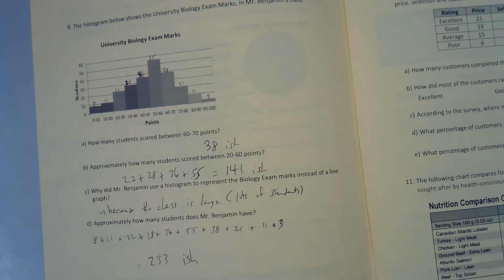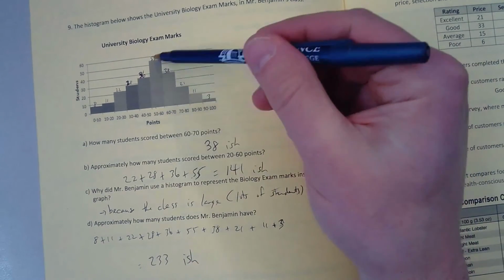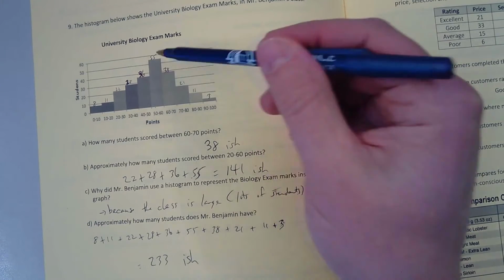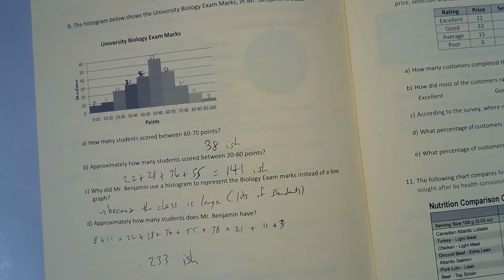Again, each bar in that histogram, we estimated the number at the top. But you should usually be within 1 or 2 of what I chose. So in the end, it'll probably be pretty close, right?